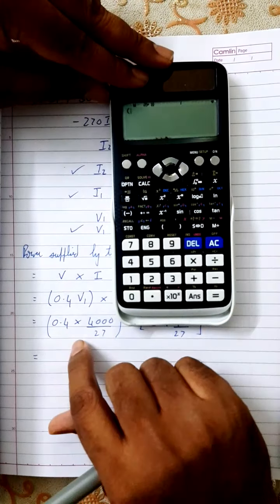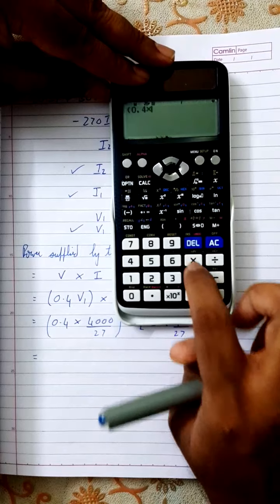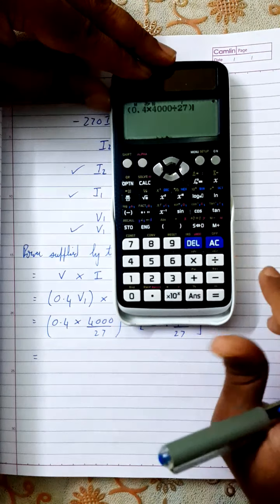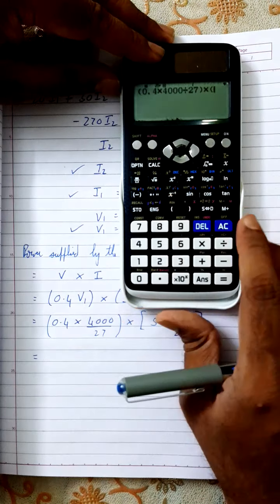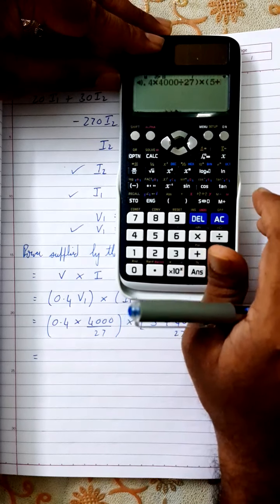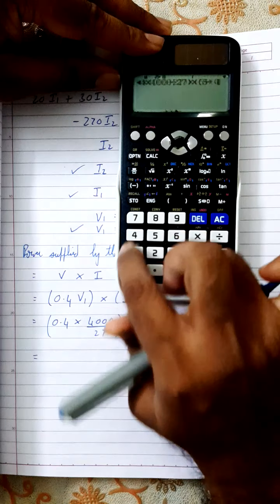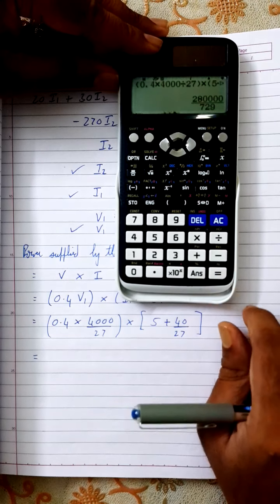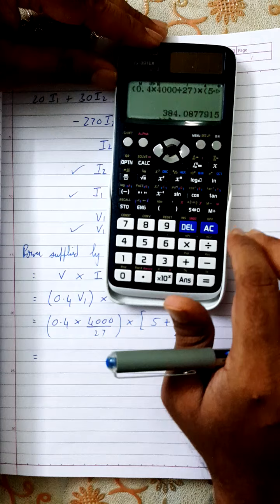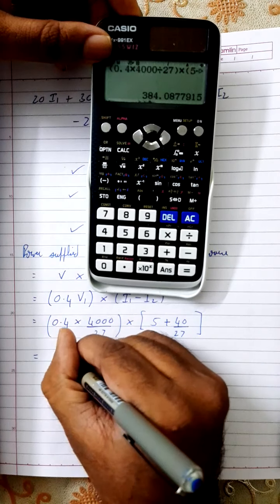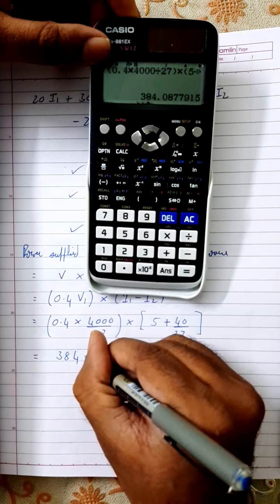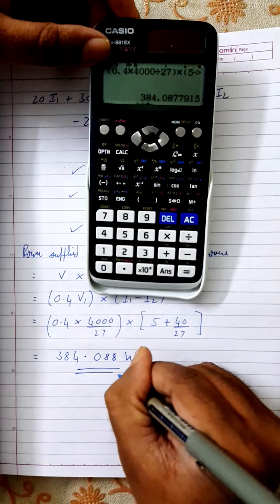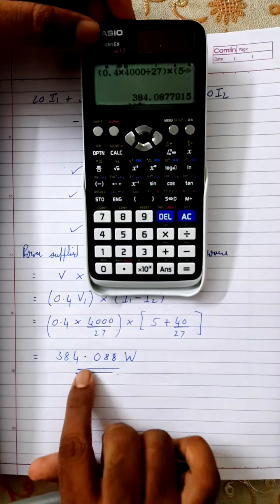Which means you will get 0.4 into 4000 divided by 27, into bracket 5 plus bracket 40 divided by 27, close the bracket and close the bracket again, and you will get this value, and this decimal number is 384.088 watts. This is the answer for power.